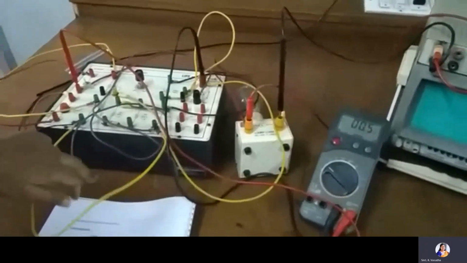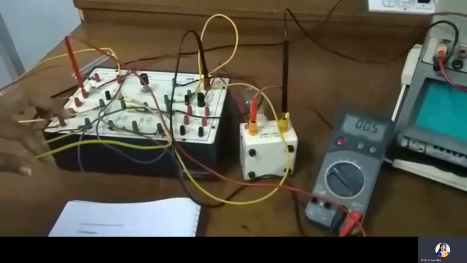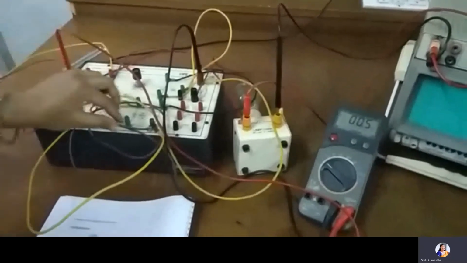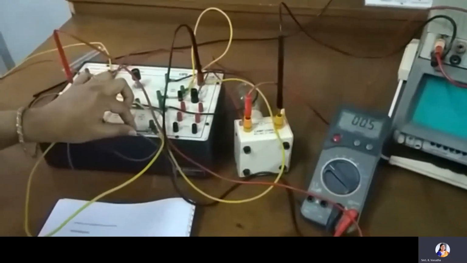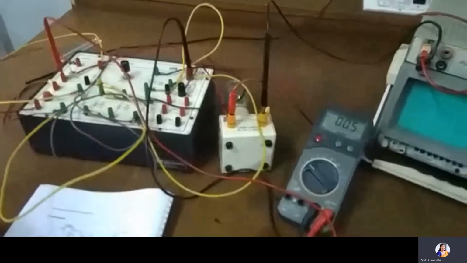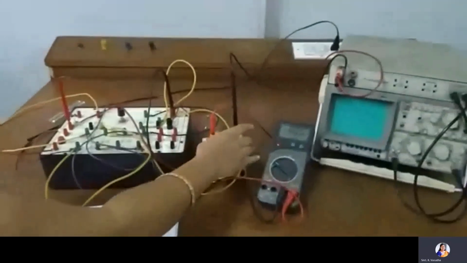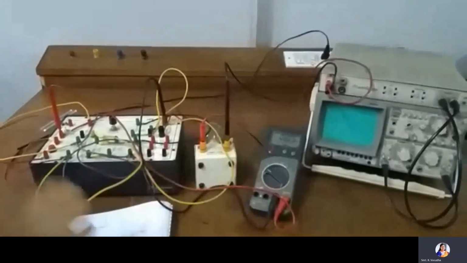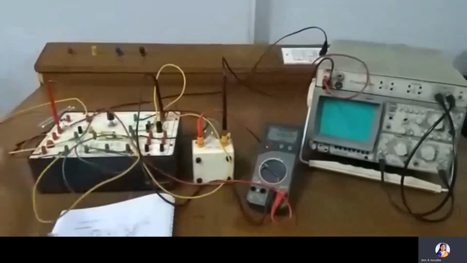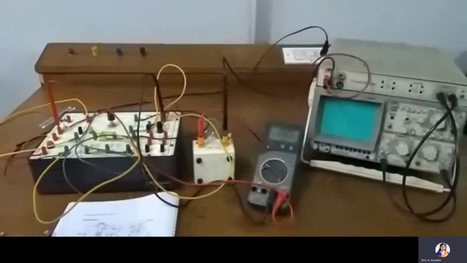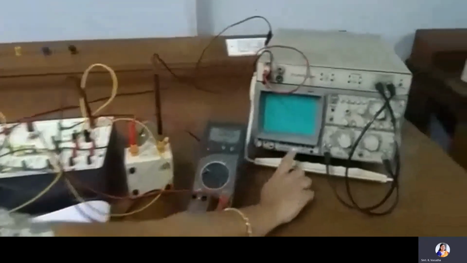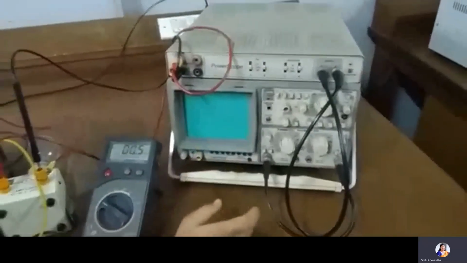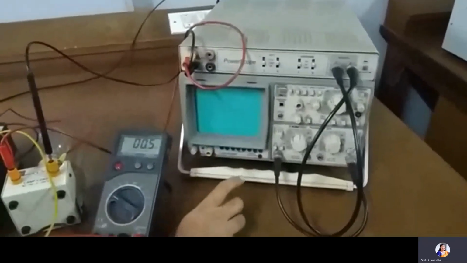Now this capacitor is shorted. Then from the triac, it's coming to this capacitor junction. This is how the connections are made. In this case, we have taken a resistive load, that is a bulb load. Since it is a 230 volt supply, we are using a power scope. The operation of the power scope is similar to a normal scope. The only difference is this power scope can measure up to 600 volts peak to peak.